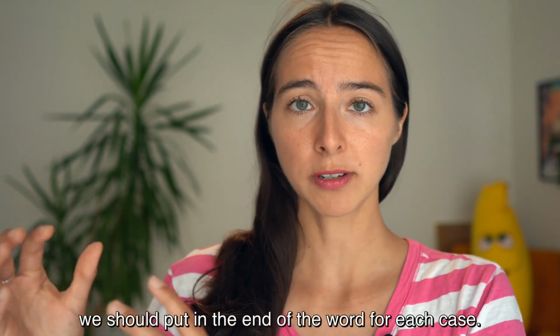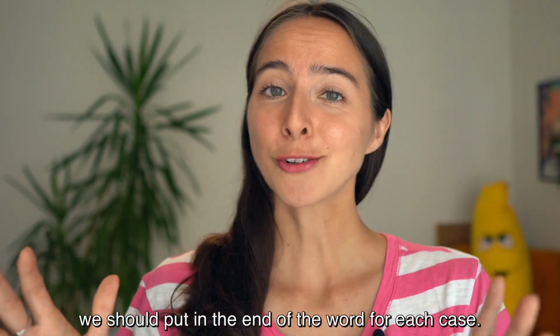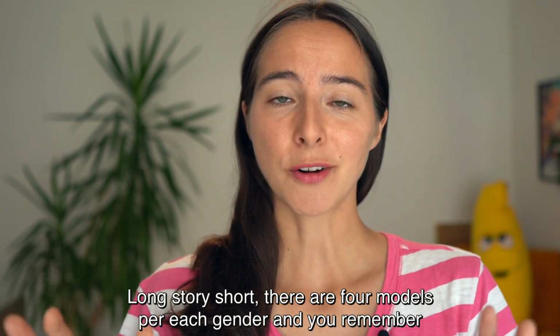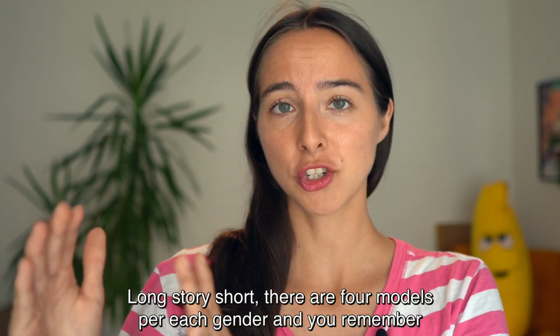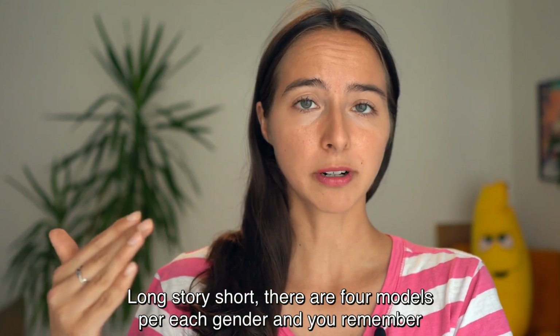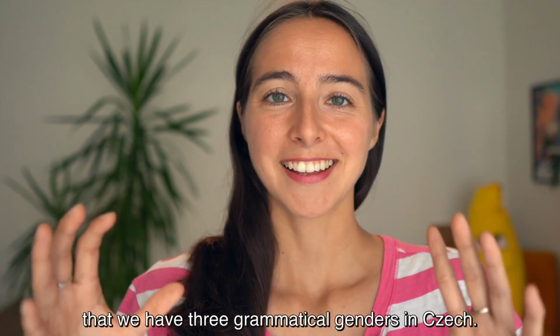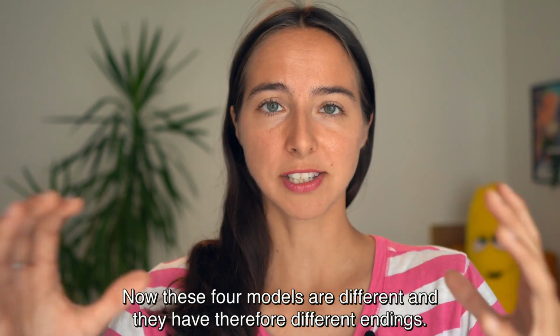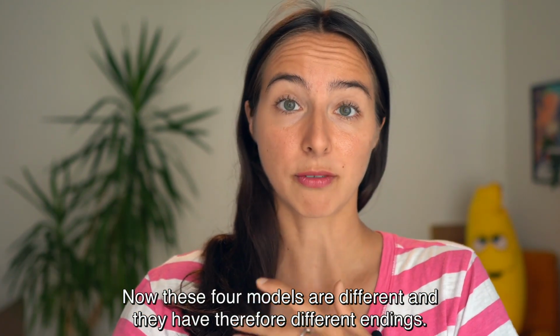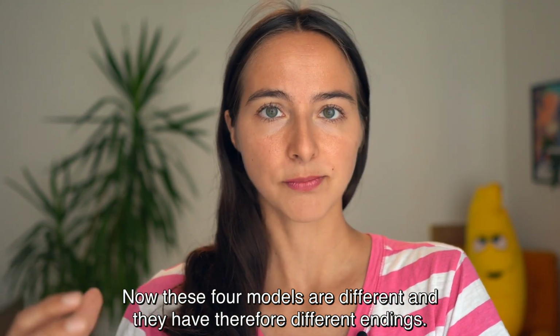In Czech, we have a system of patterns that help us decide which ending we should put at the end of the word for each case. Long story short, there are 4 models per each gender. And you remember that we have 3 grammatical genders in Czech. Now, these 4 models are different and they have therefore different endings.